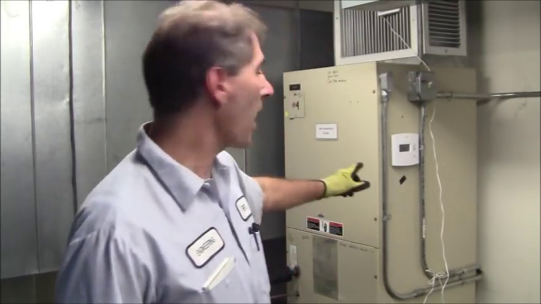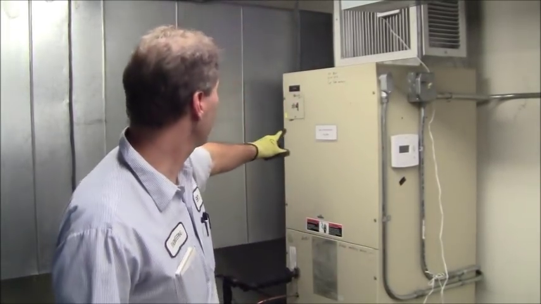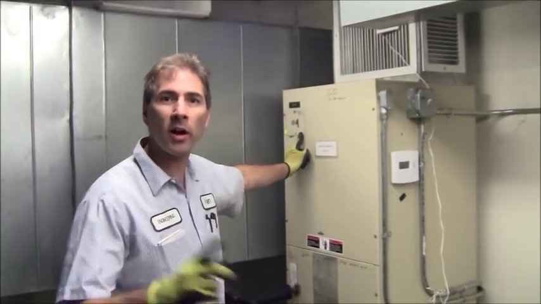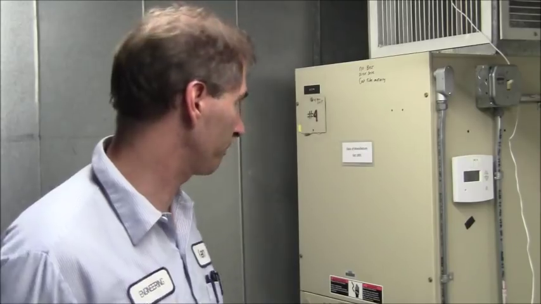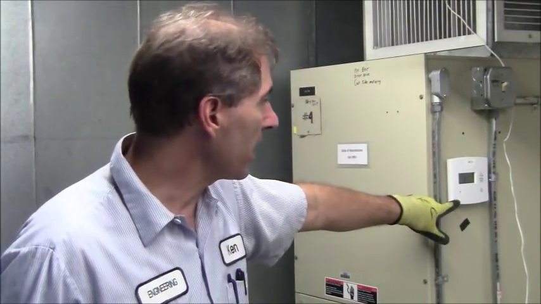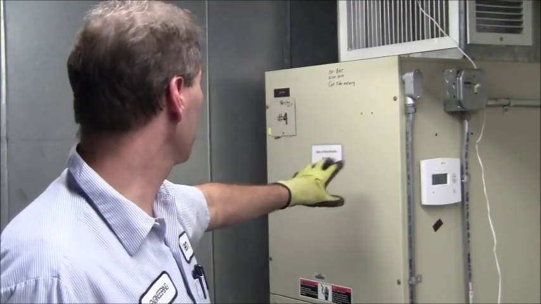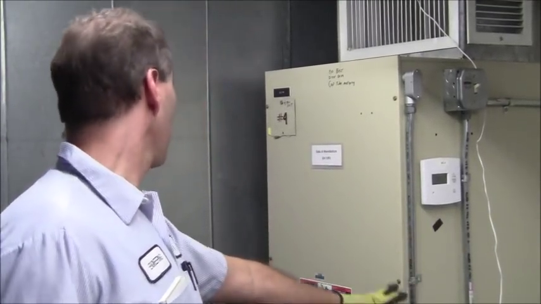Behind me is the air conditioning unit. We labeled it number 4. There are four-ton units in the room that we're in right now. The thermostat for this unit is right here.